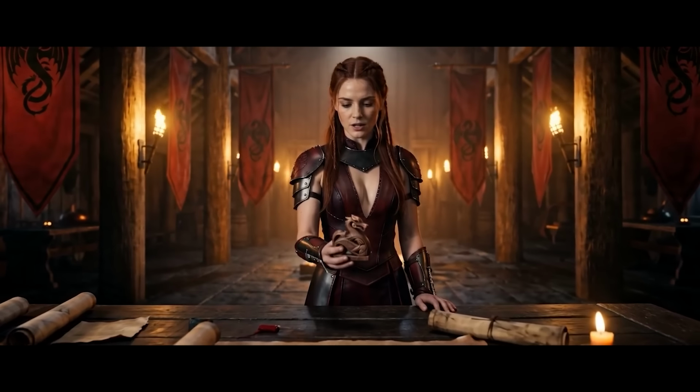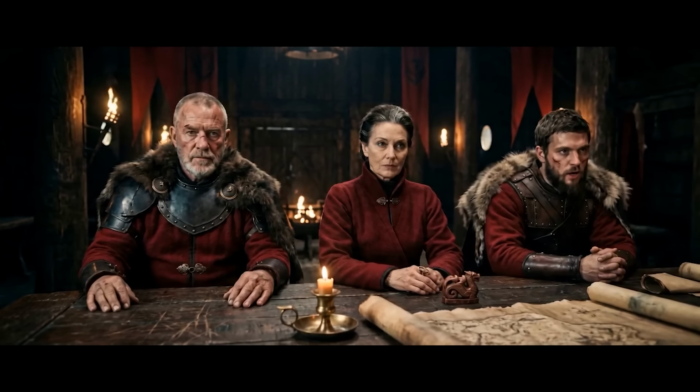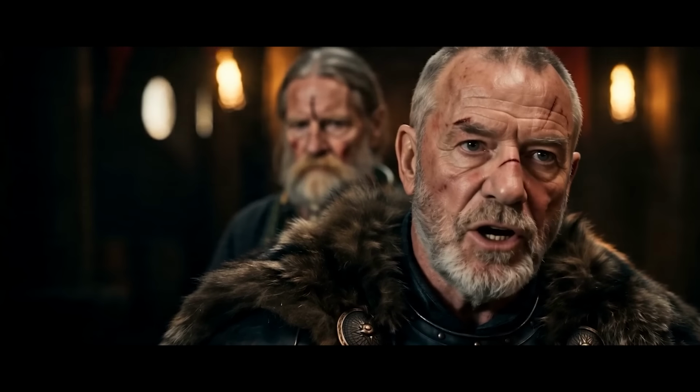Cathar has slept for 100 years, and whoever wakes him will control everything. Then you cannot fail. Your people are counting on you.